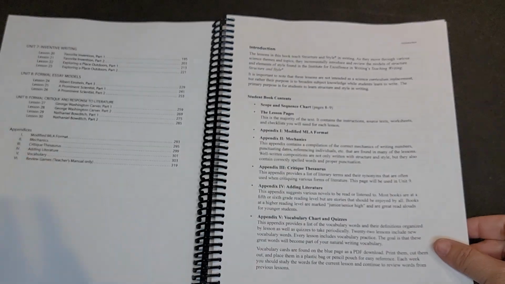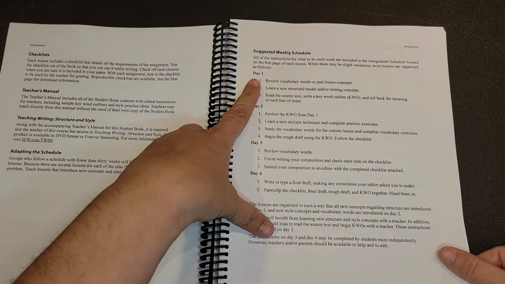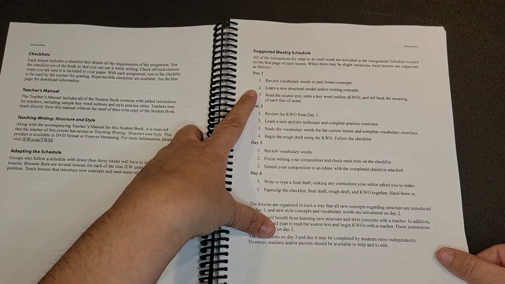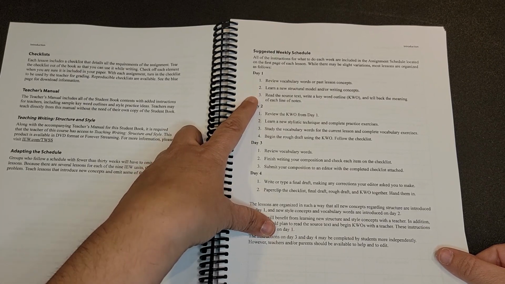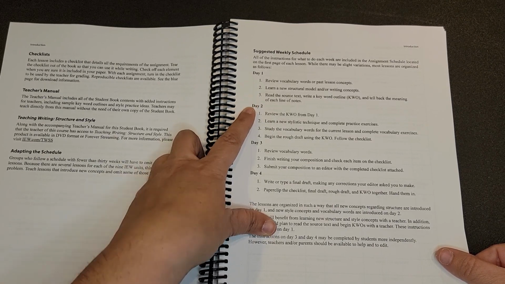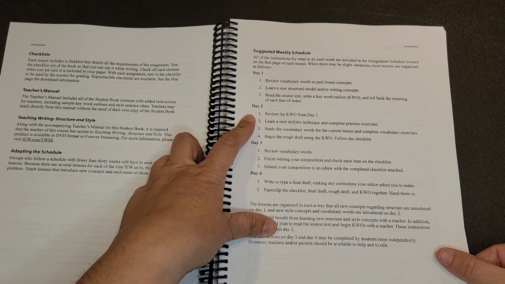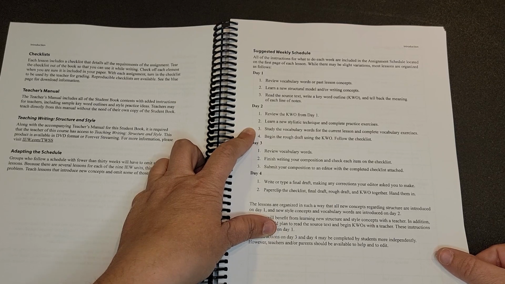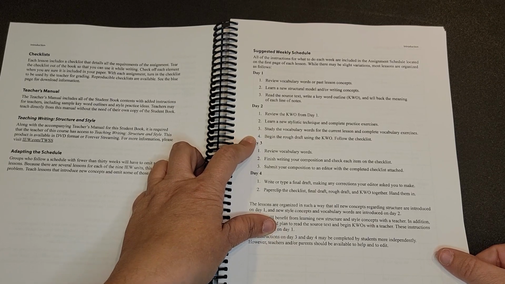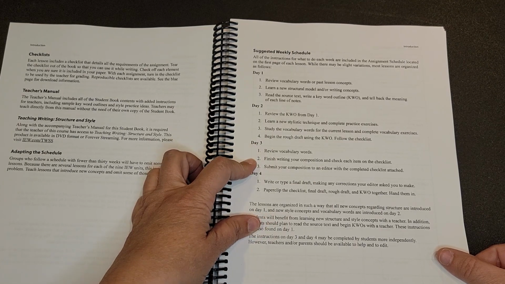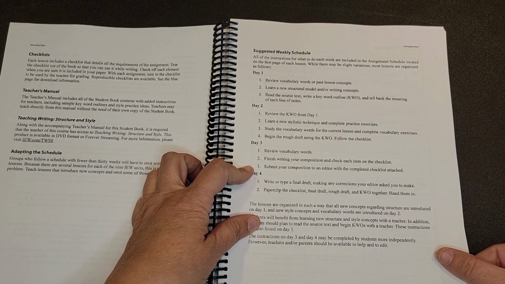So again, on day one, what you're going to be doing is reviewing the vocabulary words or past lesson concepts, learn your new structural model or writing concepts, and then read your source text and write a keyword outline. Then on day two, you're reviewing your keyword outline, you're learning the new stylistic technique, studying the vocabulary words, and completing your exercises on vocabulary, and then beginning your rough draft. Day three, review vocabulary words, finish writing your composition, and then you submit it to an editor.